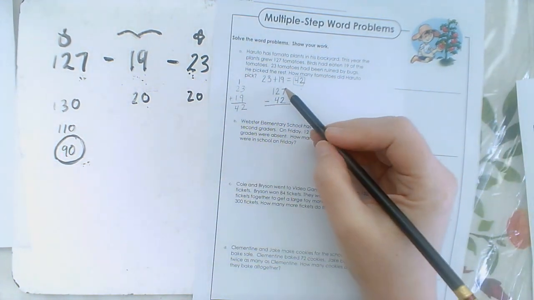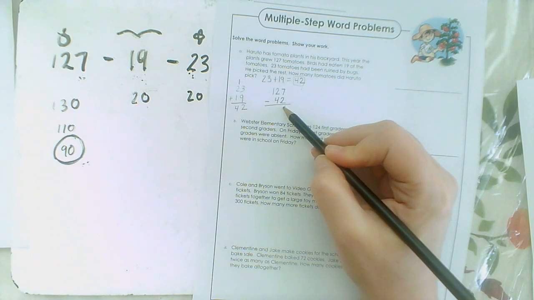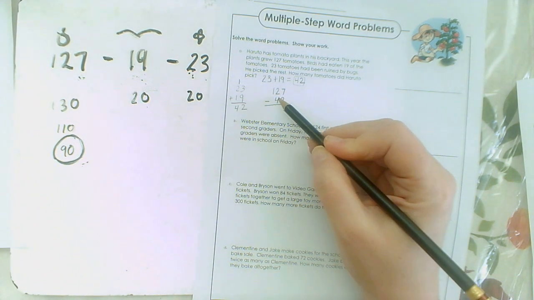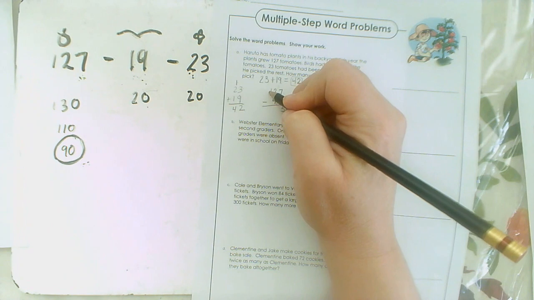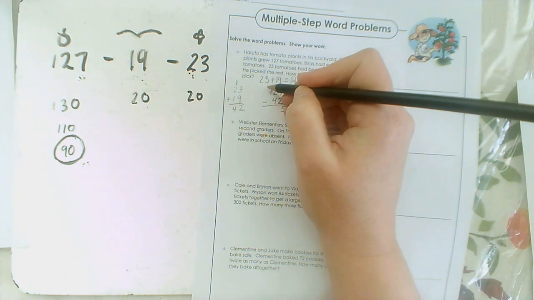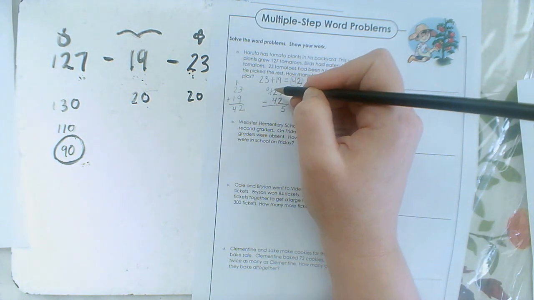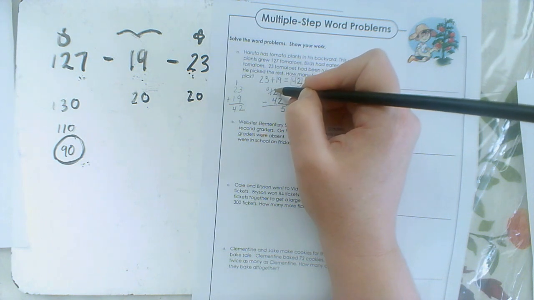So 127, now this time I am going to do this, take away 42. Okay. I'm going to start with my ones. 7 take away 2 is 5. 20 take away 40. I do not have enough, so I'm going to go next door and bring over 10 tens.